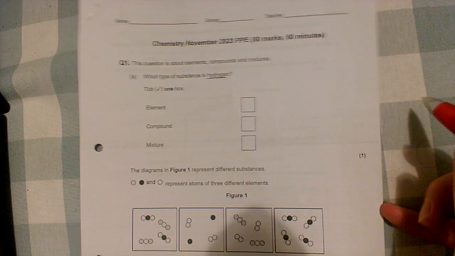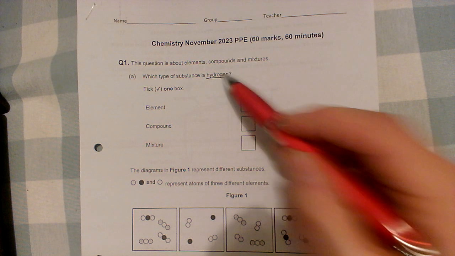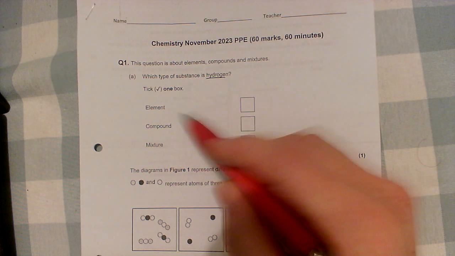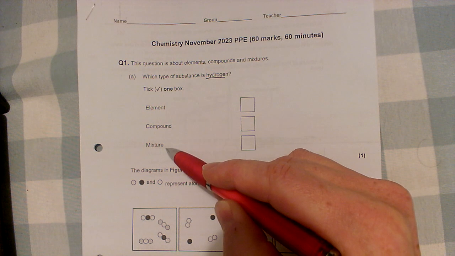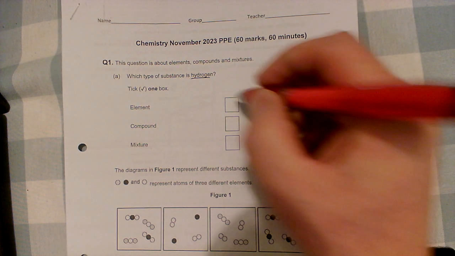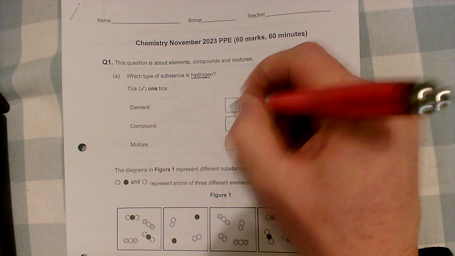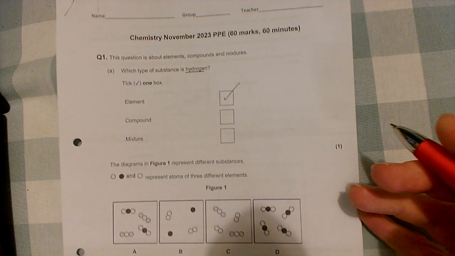Most of you got this right, so I'm not going to spend too long on it. But if it's an element on the periodic table, then it will be an element. Compound, of course, is when you've got two or more elements bonded together. A mixture is when you've got two or more substances not chemically bonded together. So key stage 3 stuff really, so that's an element.